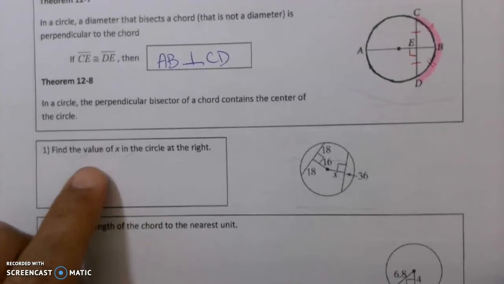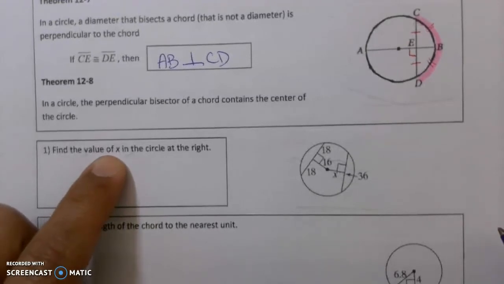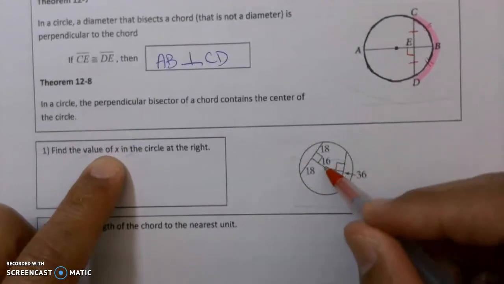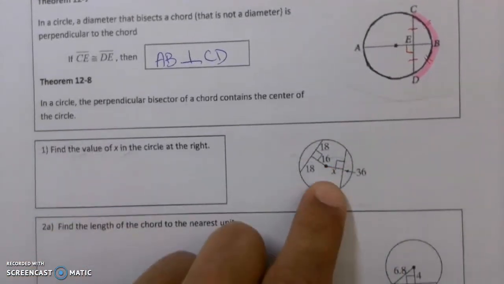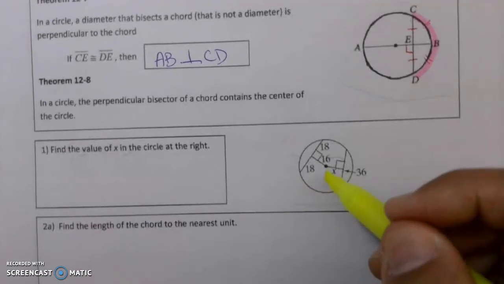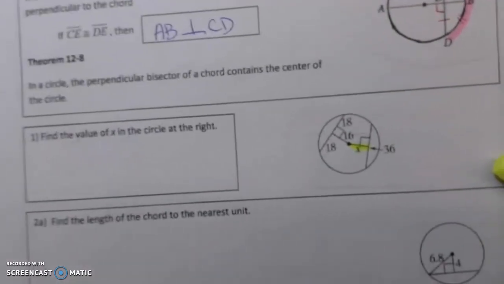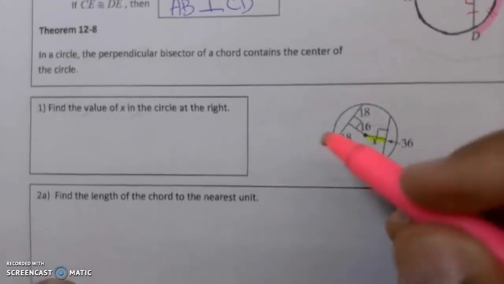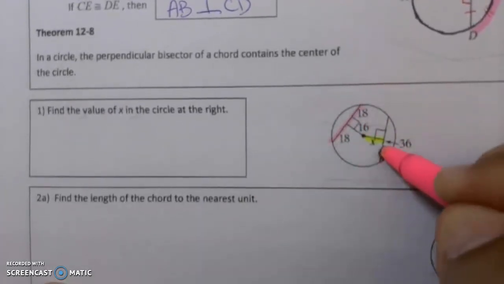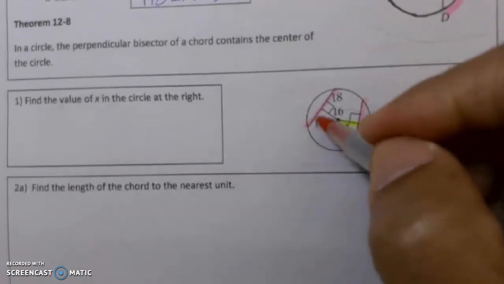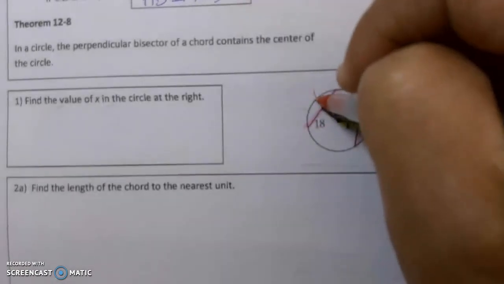Number 1, find the value of x. All right, so you've got this circle here. The dot means you're in the center. This is segment x here. We're going to figure out how far it is here to here. What we will notice is there are two chords. There's this chord here and this chord here. This one is 36 inches. This one is 18 plus 18, which is also 36.